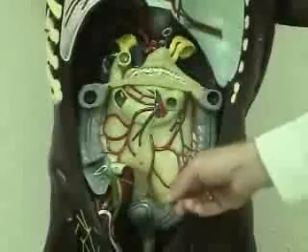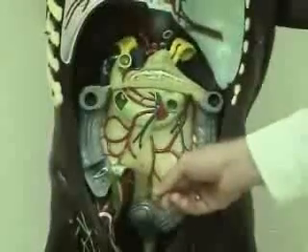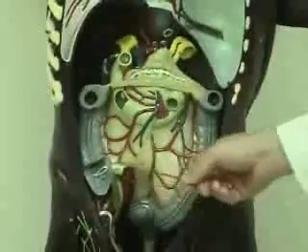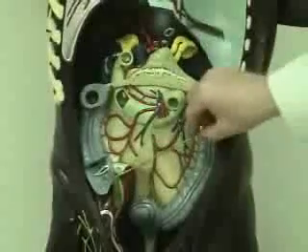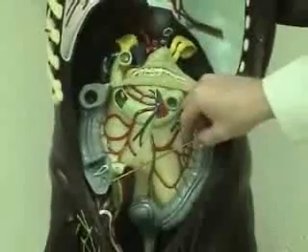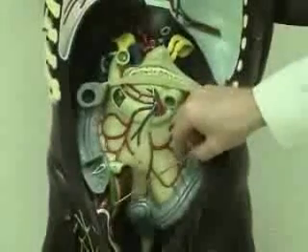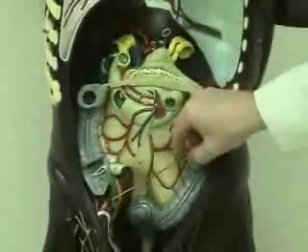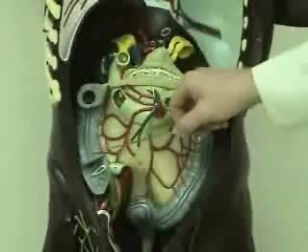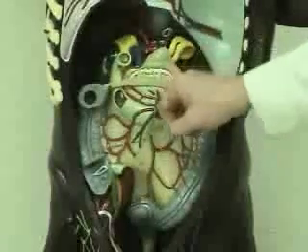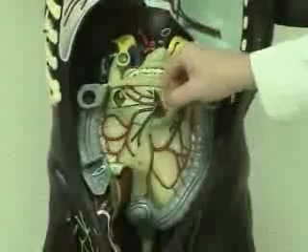The ileocecal valve prevents backflow of matter from our large intestine into our small intestine. Also, we can see off of the cecum, here they've made it in green, the structure known as the vermiform appendix. The vermiform appendix. Then we will pass up the right side of the abdominal cavity as the ascending colon.